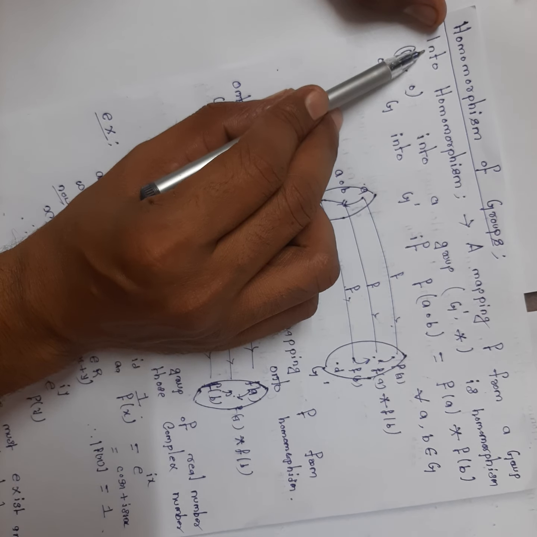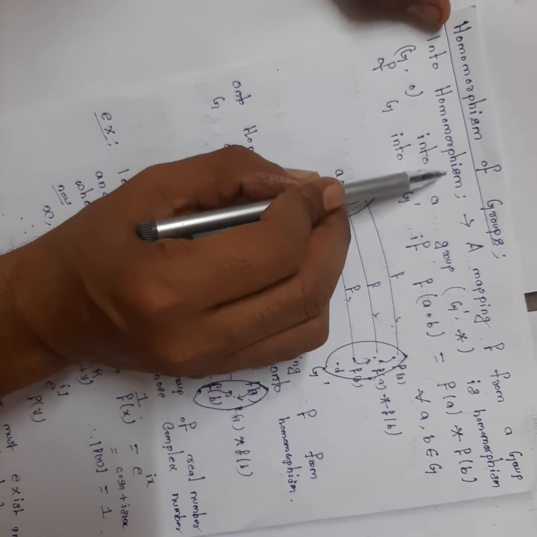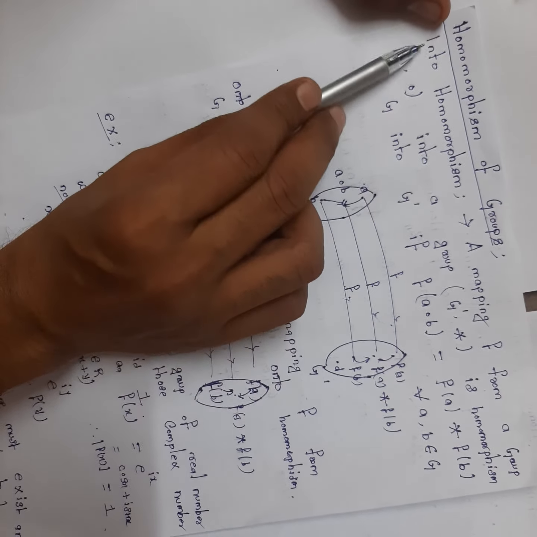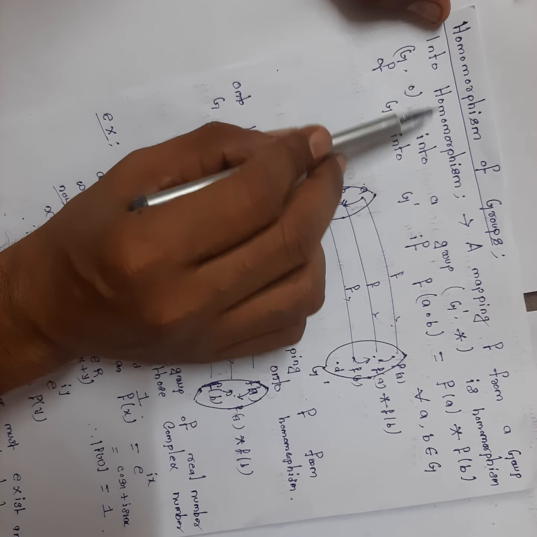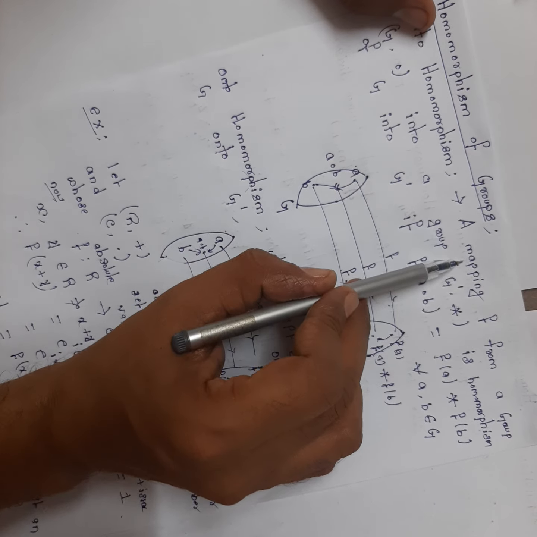Now, first of all, into homomorphism. The meaning of into and the homomorphism. So first of all, recall about only homomorphism.